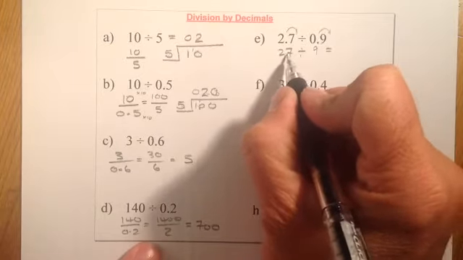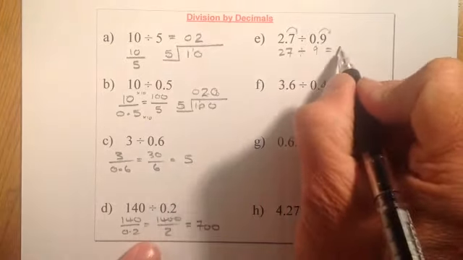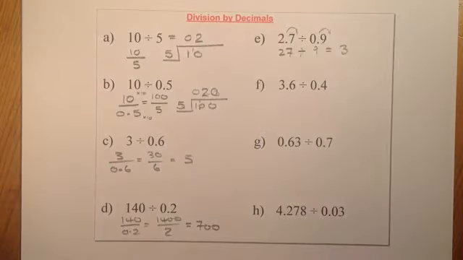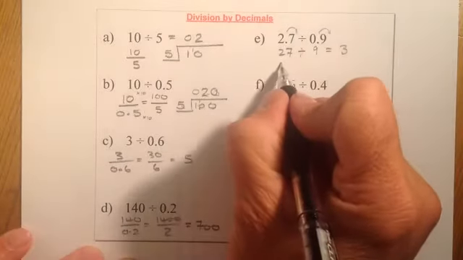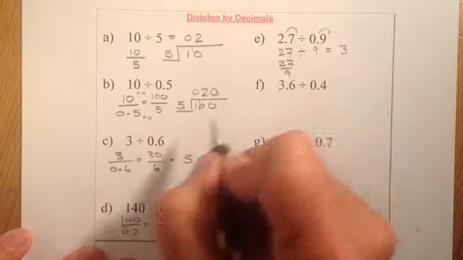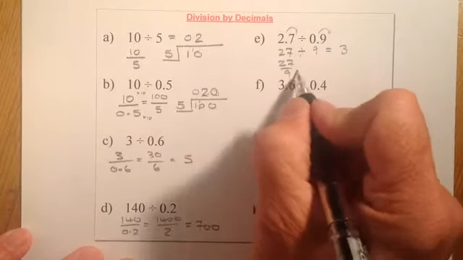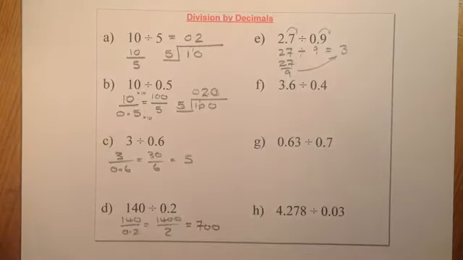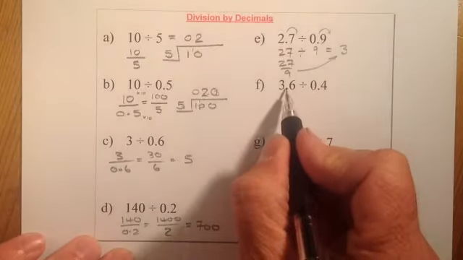How many 9s can I fit into 27? Will give me an answer of 3. Okay? Or I could have stated it the same way, 27 over 9. And that would have taken me to the answer of 3 as well. Okay, when I do it that way. Okay, so here we go.